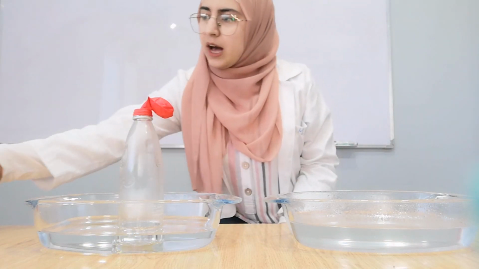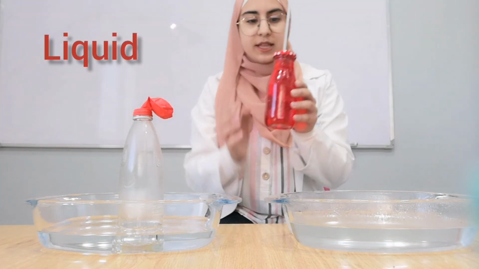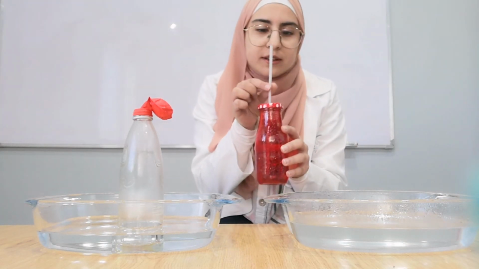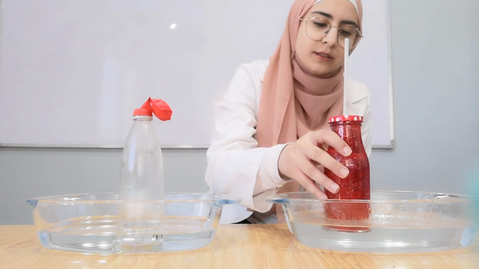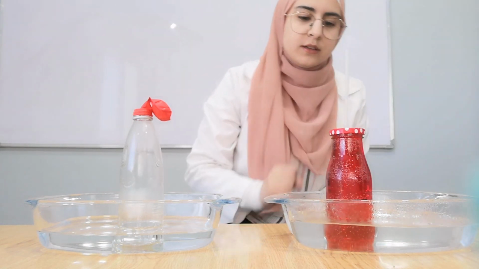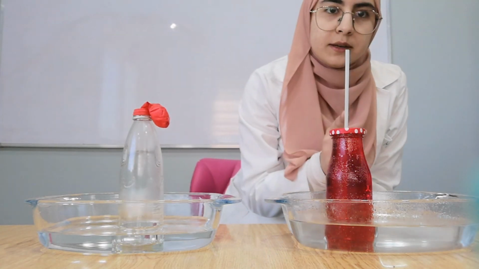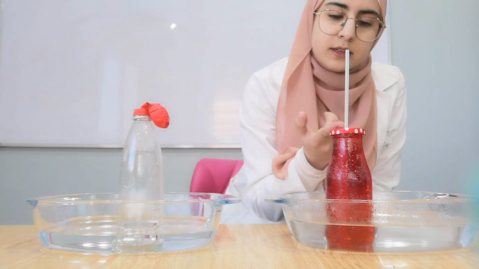Now let's see what happens to the liquid. Here I have a liquid that I painted with some red dye. And I have this straw. Okay? So what will happen when I put it in hot water? Let's see what happens. It will expand, but it will take some time to expand. And when it expands, it will rise into the straw.